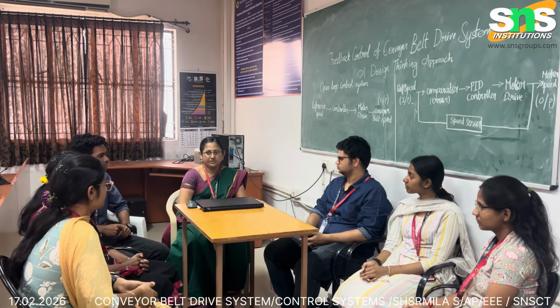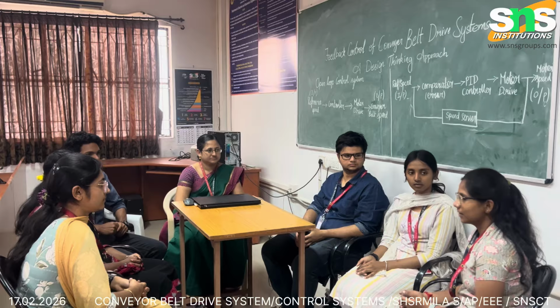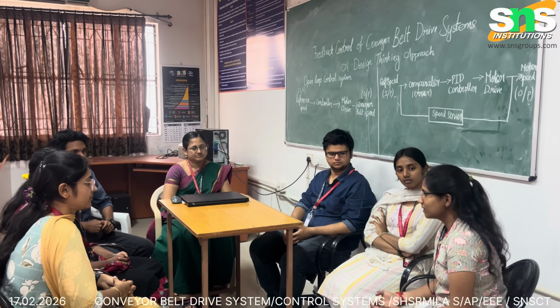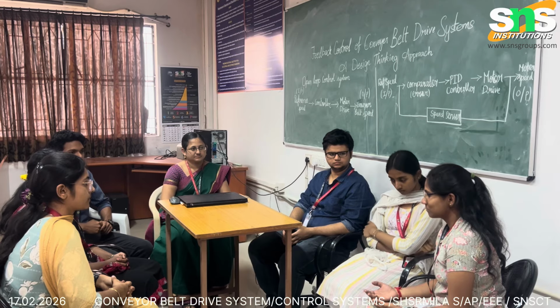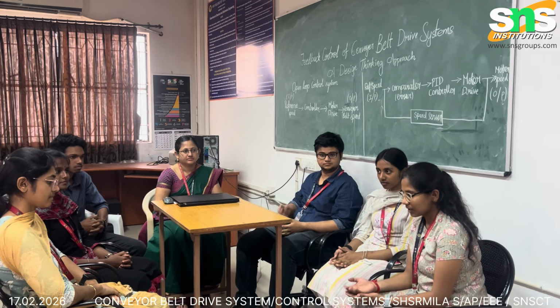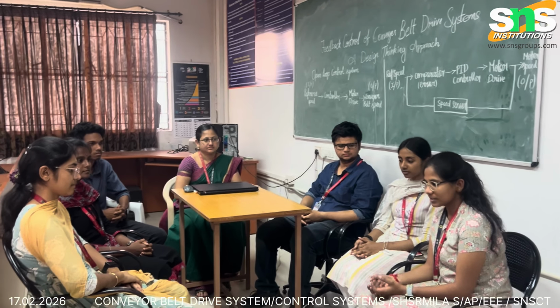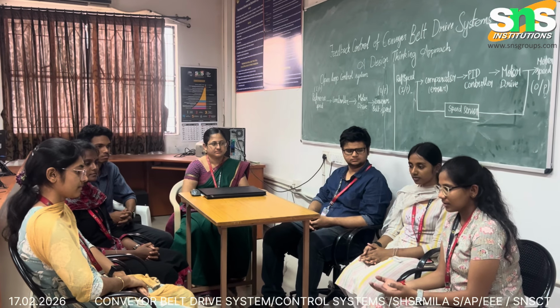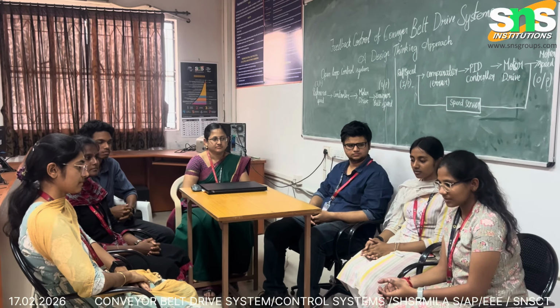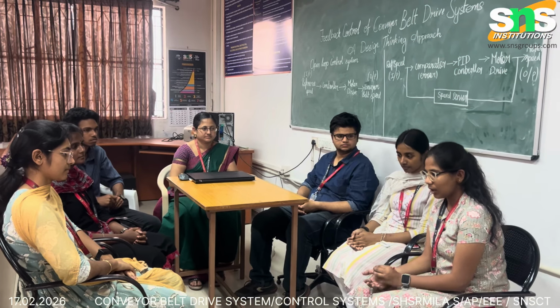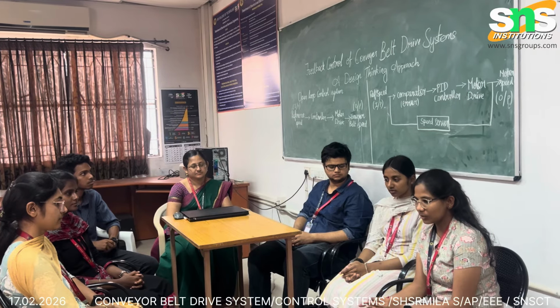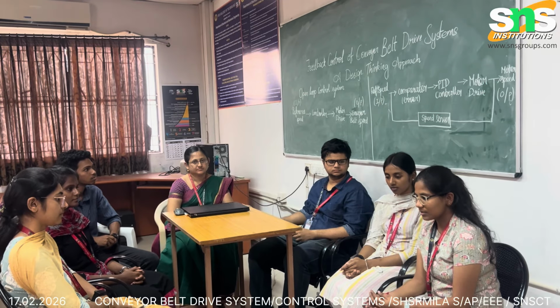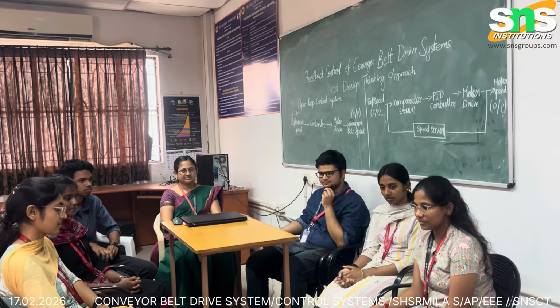Now let's move on to the defining part of this problem. Defining the conveyor belt concept: a conveyor belt is driven by an induction motor or a DC motor. When an extra load is given to the conveyor belt, this creates production inefficiency and also reduces the motor speed. So the problem is how to maintain constant speed despite load disturbances. This is the concept of a closed loop system.